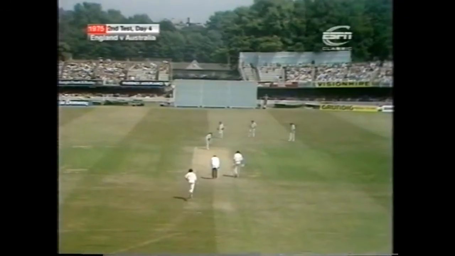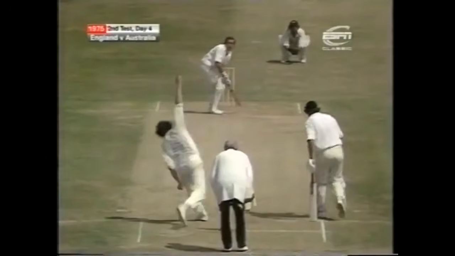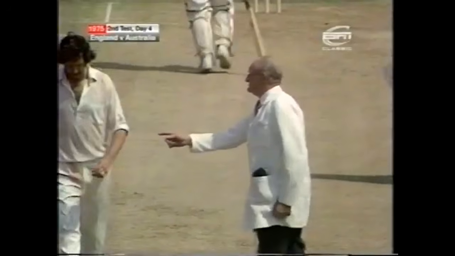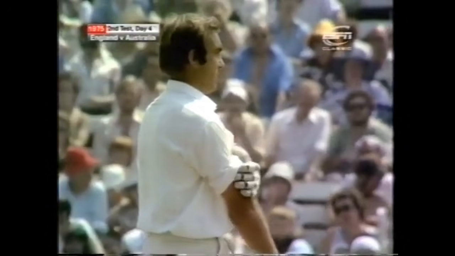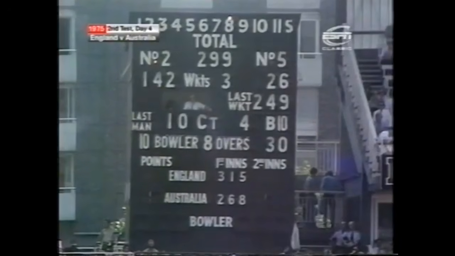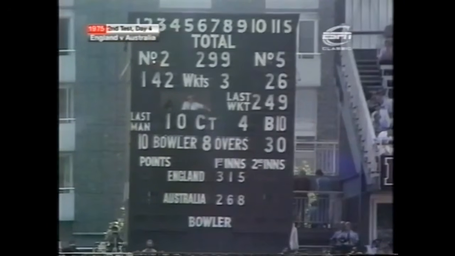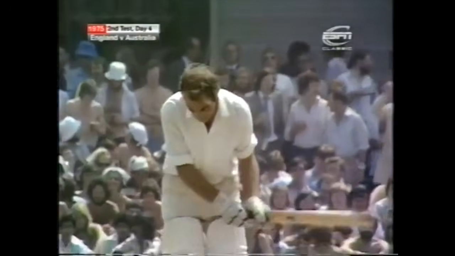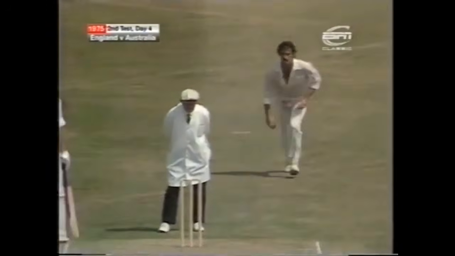Max Walker then to John Edrich. And that's a beautiful stroke, through extra cover. Well, that was another lovely shot. He played one very similar to that against Dennis Lillee in the last over. 11 over spell this morning, at the start of this over, 1 for 33.